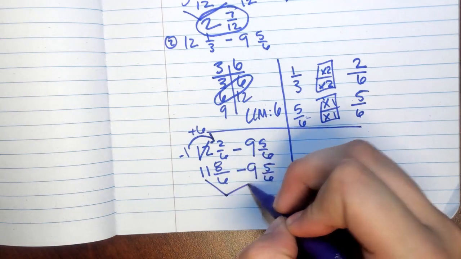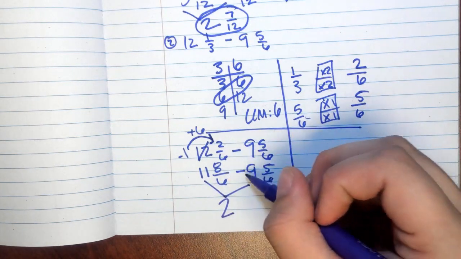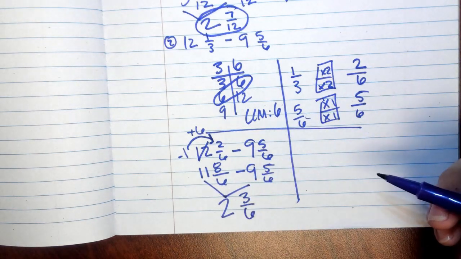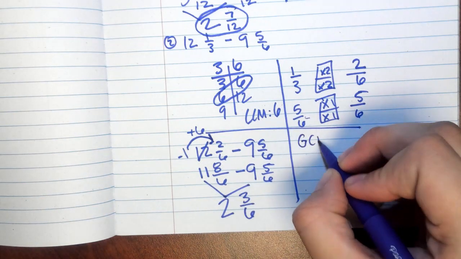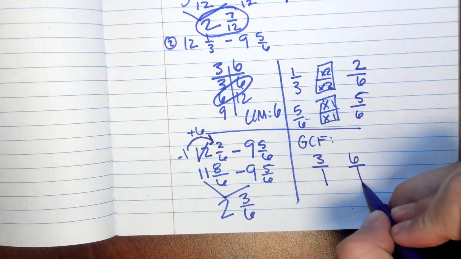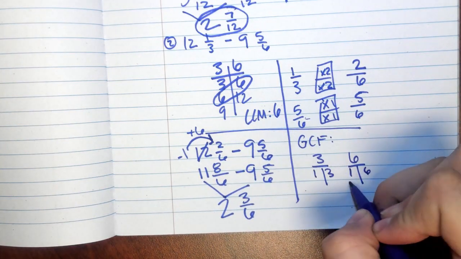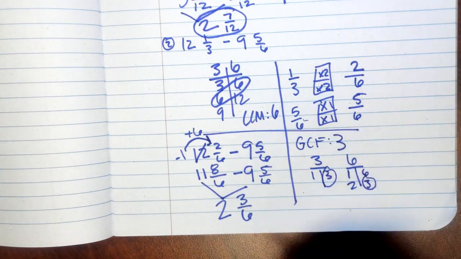So 11 minus 9 leaves me with 2. And then 8 minus 5 is 3. And my denominator stays the same. This is not an improper fraction, so I'm okay to just find my greatest common factor. So I have 3 and I have 6. 1 times 3, because 3 is prime, 1 times 6, and 2 times 3, meaning their greatest common factor is going to be a 3.